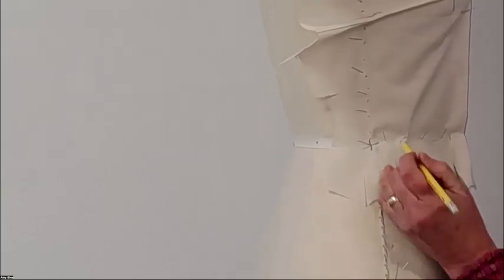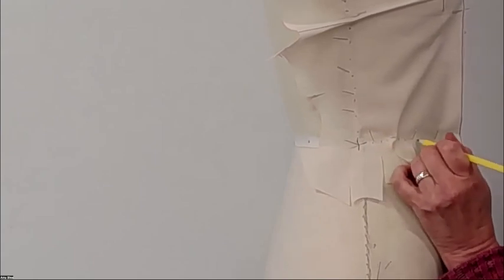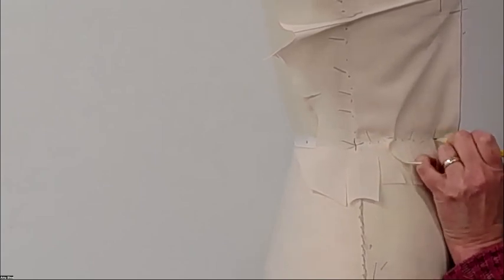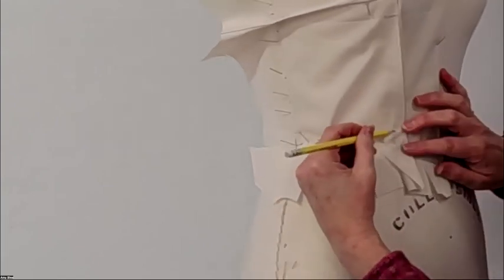All the way down. When I get down to the waist, I'm gonna do a crosshair on the waist. Like that. And then I'm gonna mark the center of the tape with my dots. And I'm gonna mark this dart as well, the same way.